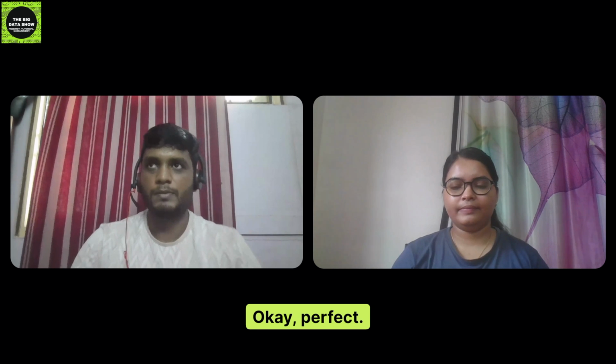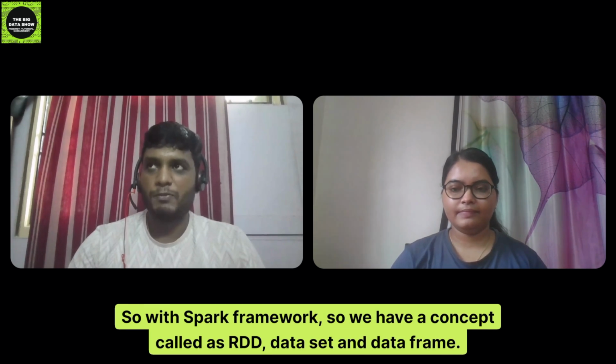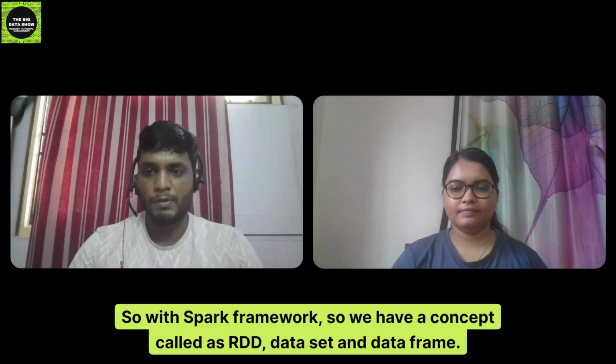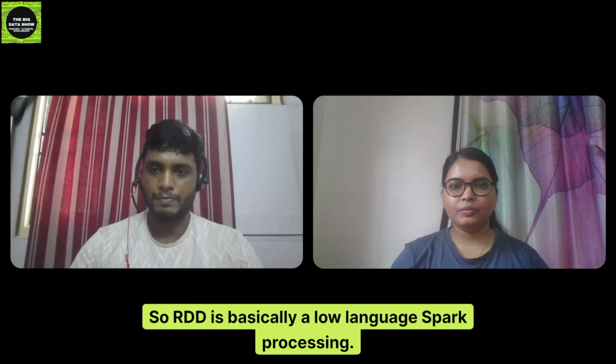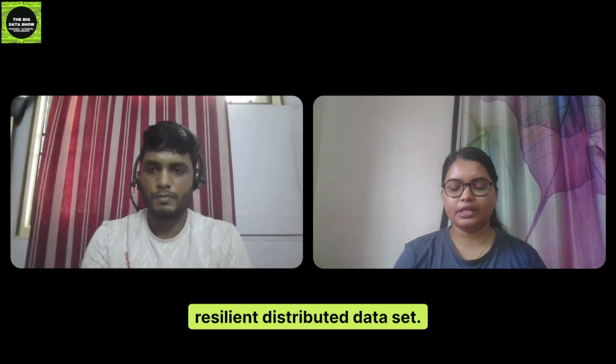Okay, perfect. So let's move on to the Spark framework. With the Spark framework, we have concepts called RDD, dataset, and data frame, right? What is the difference between the three of them? So RDD is basically low level Spark processing. RDD stands for resilient distributed dataset.